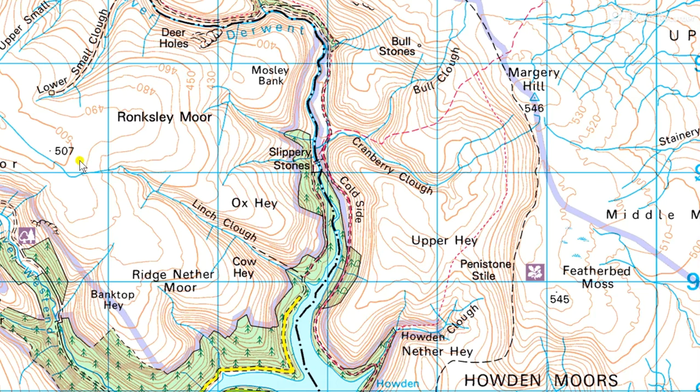So could we be on this high ground here looking down Lynch Clough? Well, on the hillside opposite there aren't any valleys coming down, so we couldn't be looking down that. Could we be looking down from Ronxley Moor down one of these valleys? Well, there's two valleys here, so we're only looking down one of them, and on the hillside opposite there's only one, and we're looking for two. So maybe we're on this side looking east to west.